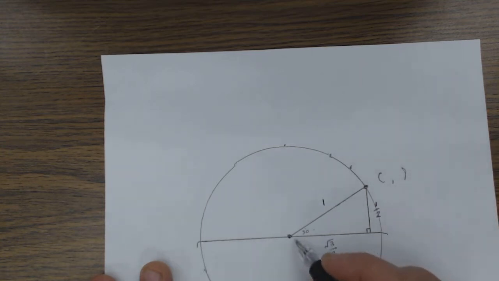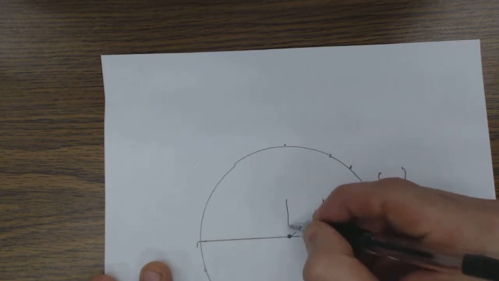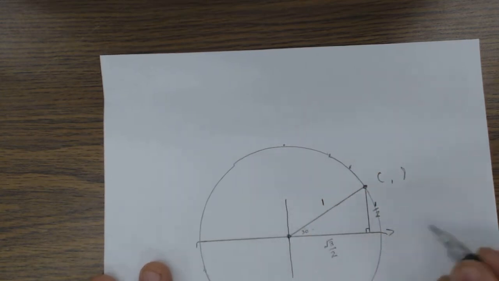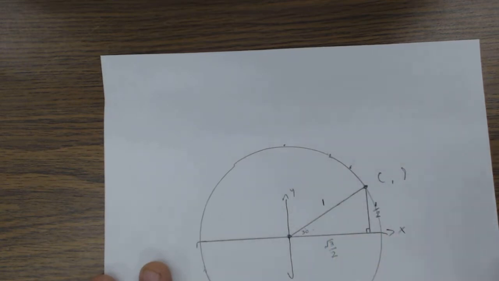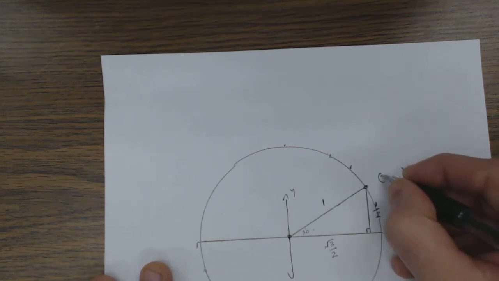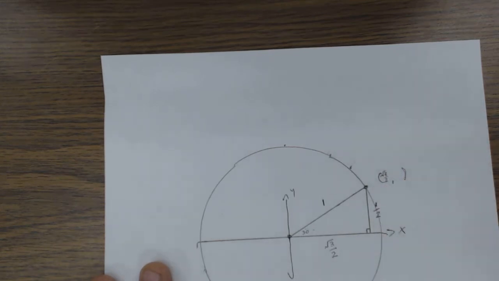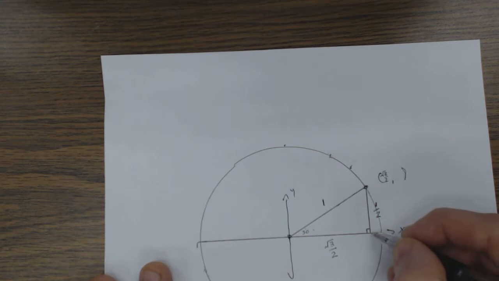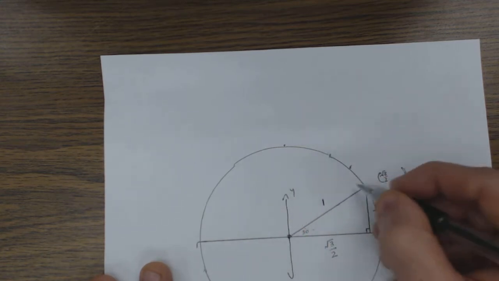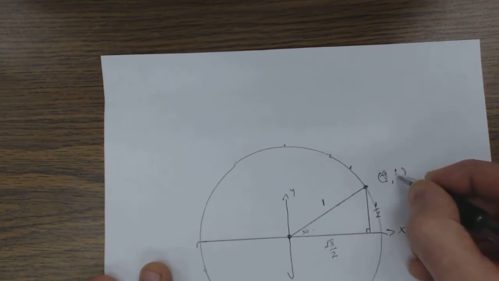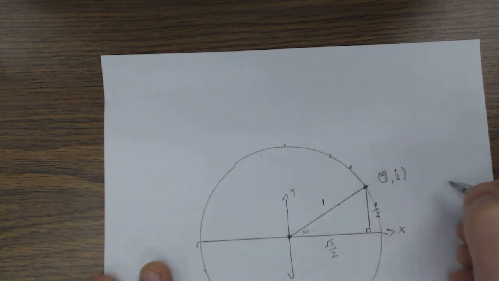Well, think about it. Our x value would be the distance we traveled from the center, the origin, okay? That's where we are right here. Remember, this is x and y. All right, we're on the coordinate plane. So the distance from the origin out is square root of 3 over 2 for x. And the distance from the origin up is 1/2. Like from the origin up, we go 1/2 to get to this point. So the corresponding point on the unit circle is square root of 3 over 2, comma, 1/2.